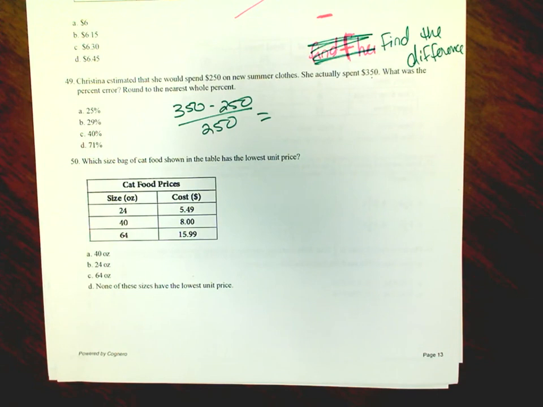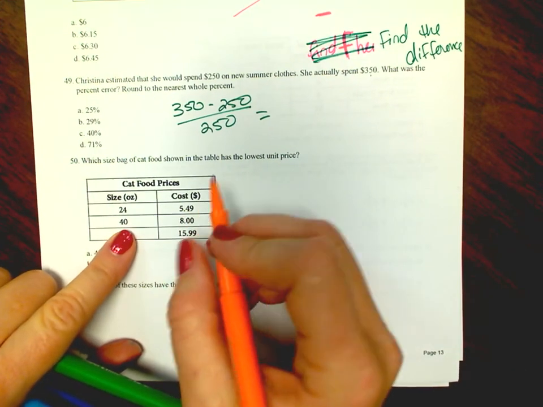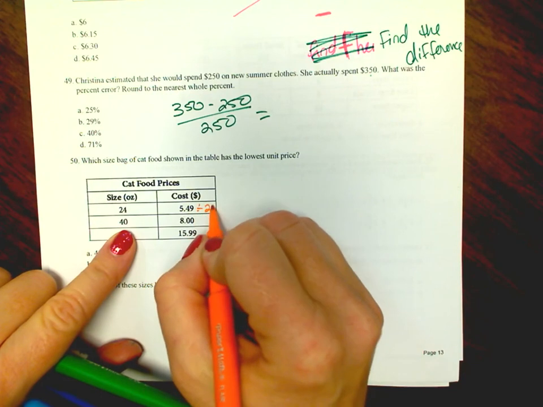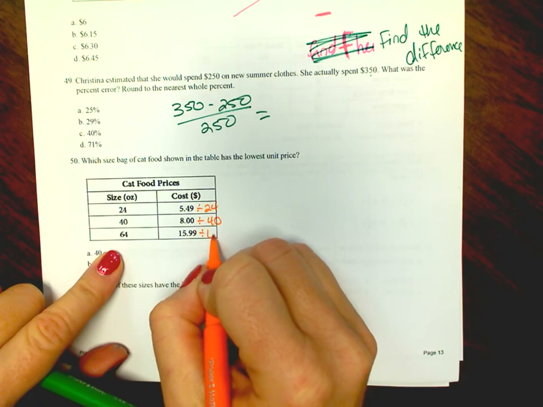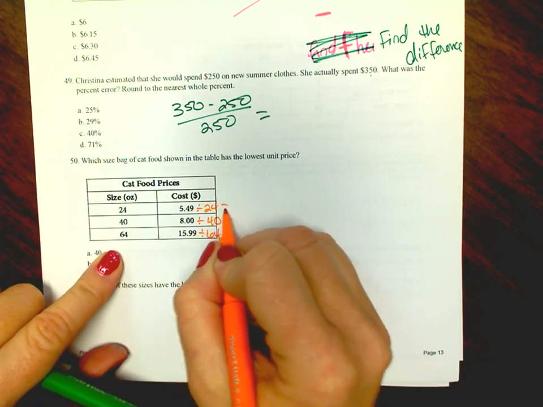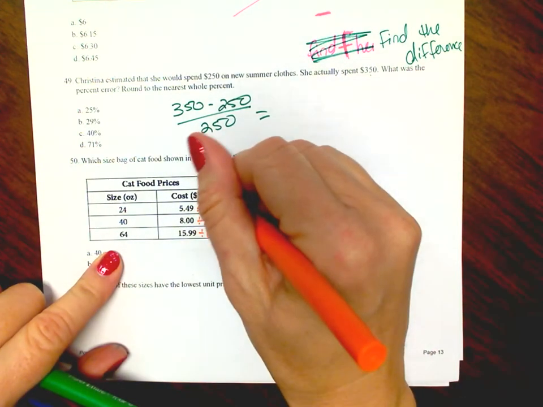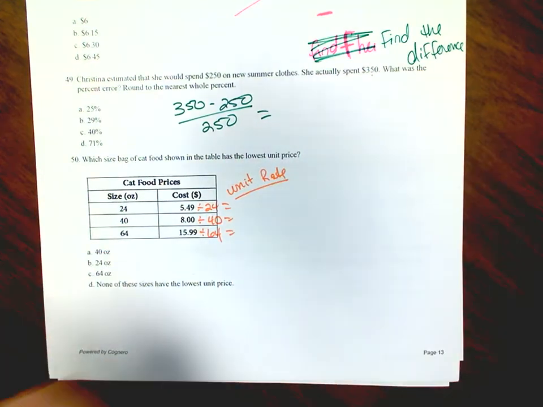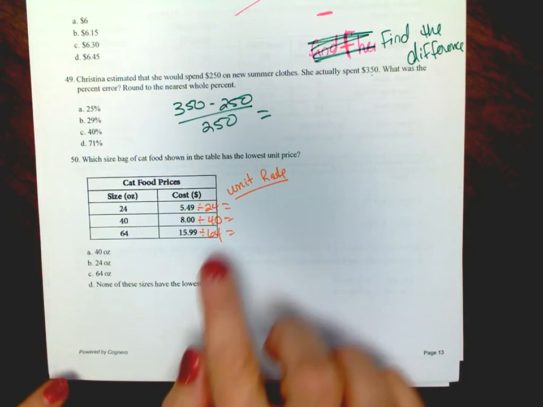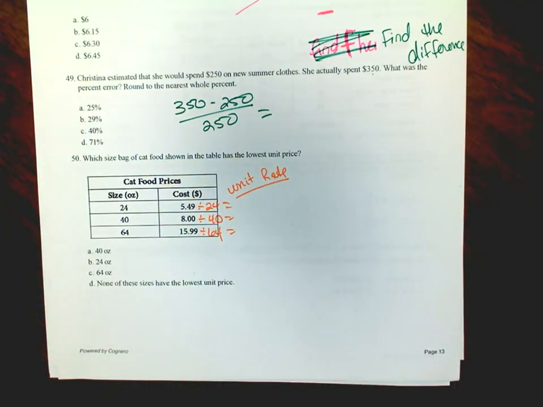Number 50. What size bag of cat food shown in the table has the lowest unit rate? Well, let's just find all the unit rates. So you need to divide this by 24, this by 40, and this by 64. And then this is your unit rate. Which one was your best buy? Okay, that ends part 2.